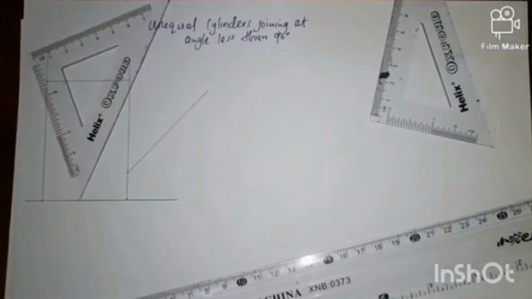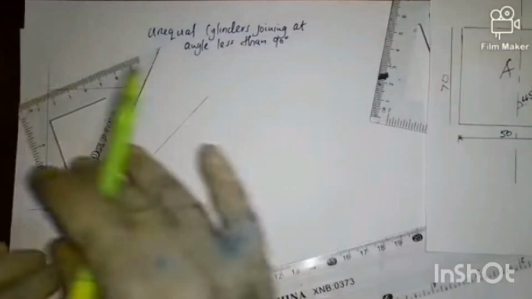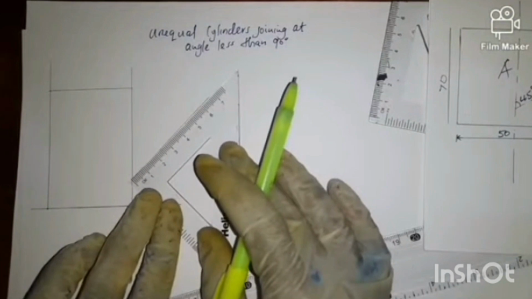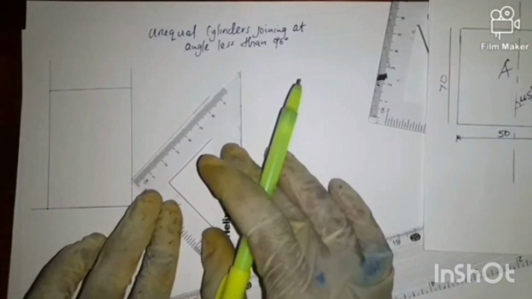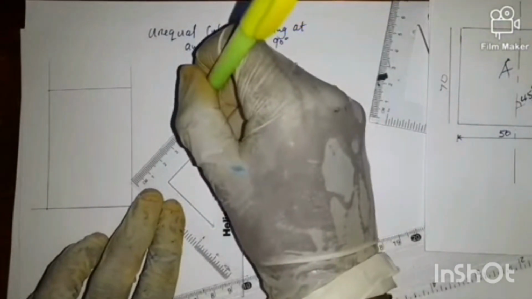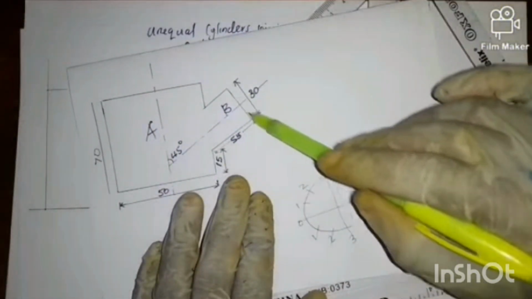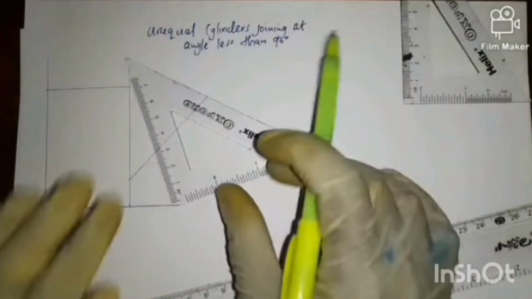And this side here is 55, so we can measure 55. And this line is perpendicular to this, so we draw a 90 degree line.